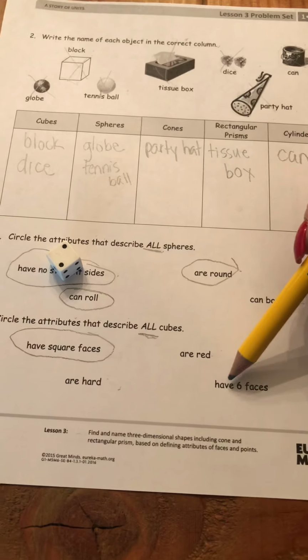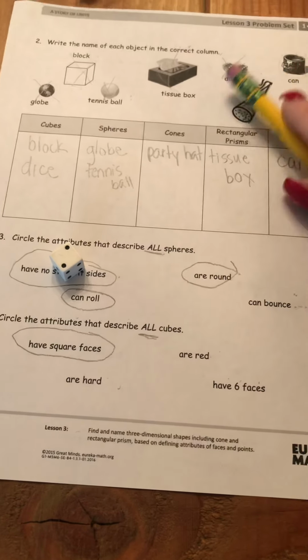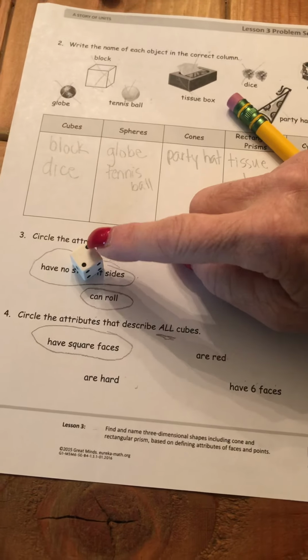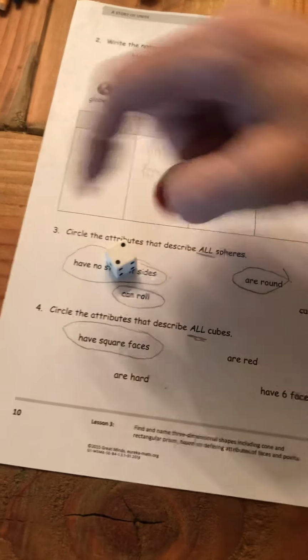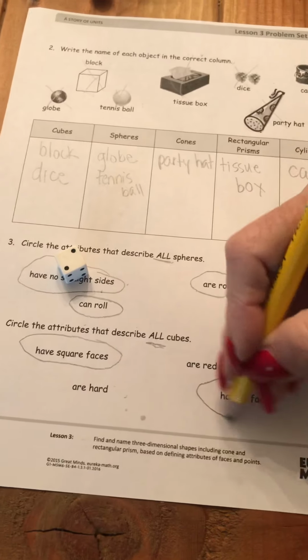And all cubes have 6 faces. Do all cubes have 6 faces? Let's count. 1, 2, 3, 4, 5, and the bottom is 6. Yes, so all cubes would have 6 faces.